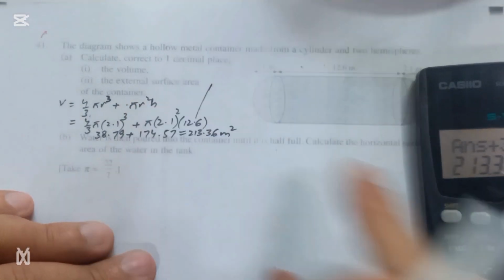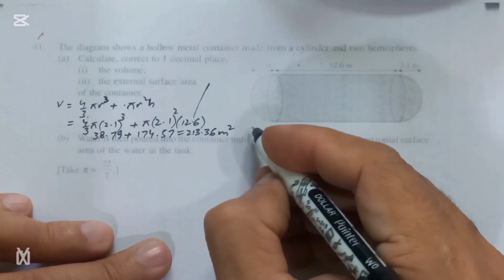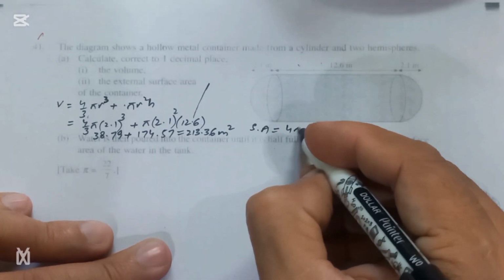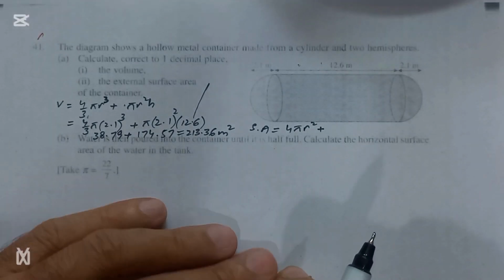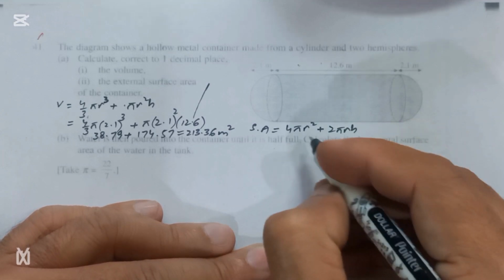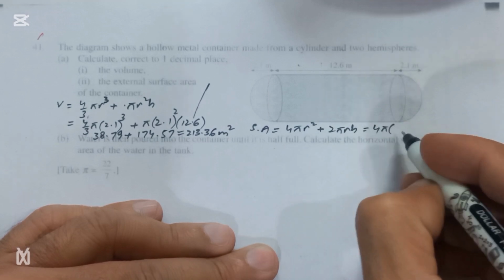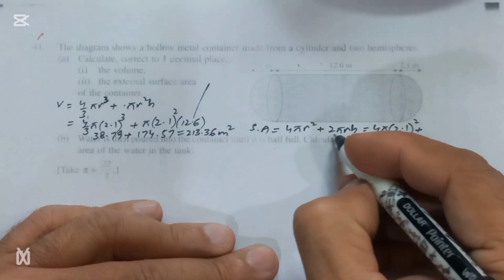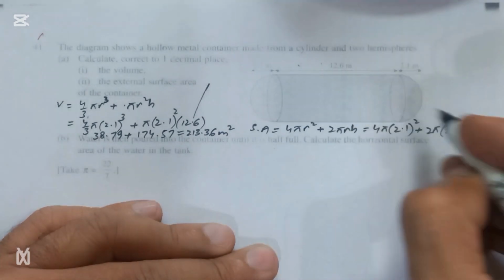The second requirement is find the external surface area. Okay, the formula for the external surface area will be, this will be a full sphere. Formula for the surface area for the sphere is 4 pi r square, and curved surface area of the cylinder formula is 2 pi r h. Okay, now put the values in the formula. 4 pi will remain as it is, r's value is 2.1. 2 pi will remain as it is, r is 2.1 and h is 12.6.